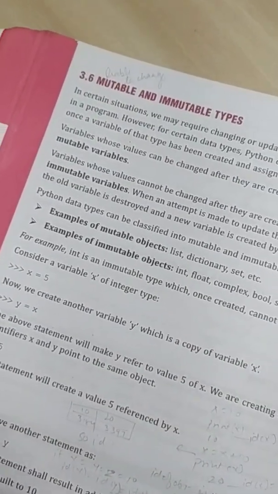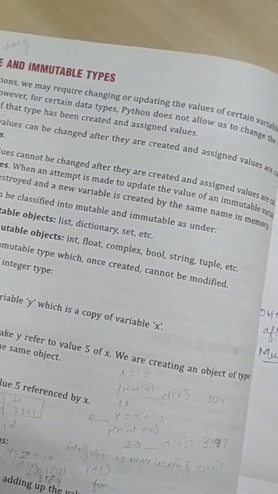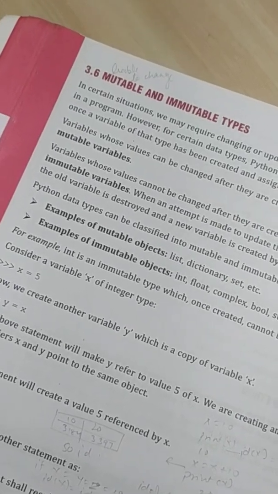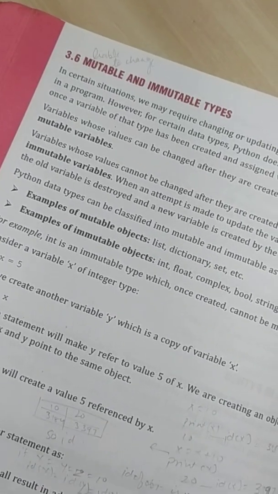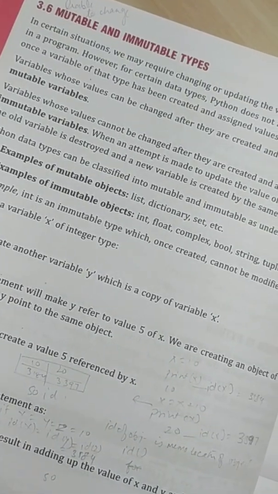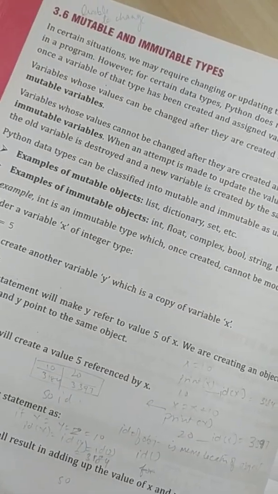Mutable and immutable types. Variables whose value can be changed after they are created and assigned values are called mutable variables. It means once you assign the value, you can change it. In case you assign the values and they cannot be changed, they are immutable in type. So variables whose value cannot be changed after they are created and assigned are immutable variables.